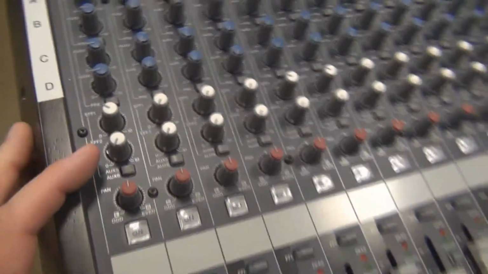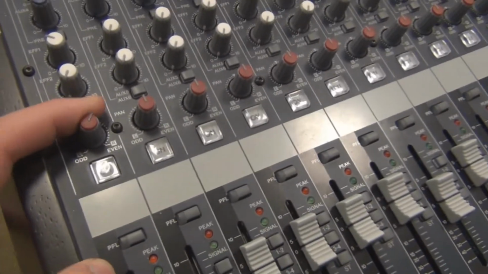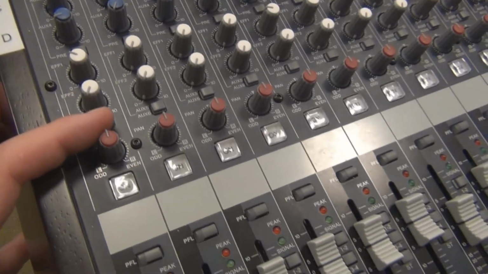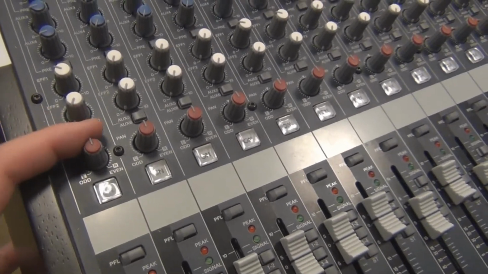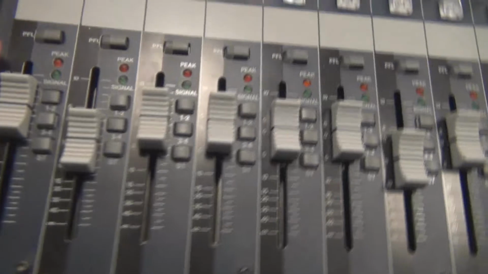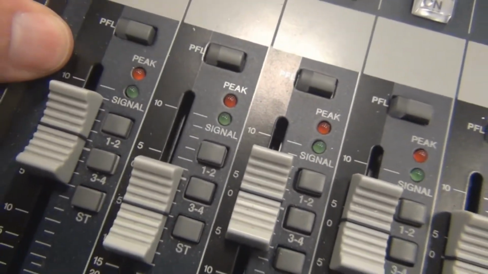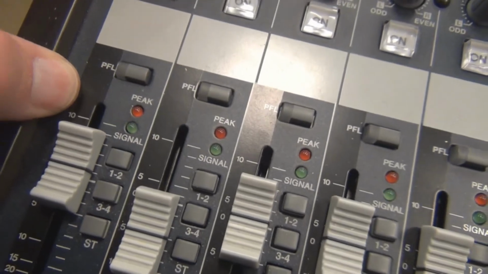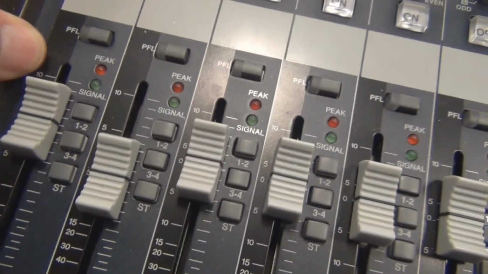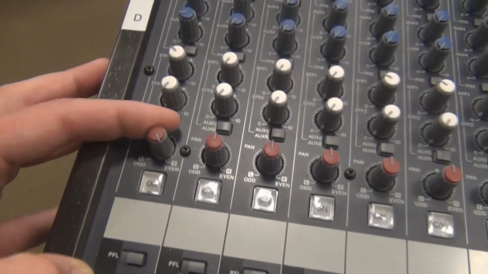The next thing here is panning. Panning controls whether it's sent to the left or the right. And as I mentioned, if you're going into a subgroup, it would go to 1 or 2, or if you're on 3 and 4, it'd go to 3 or 4. Okay.